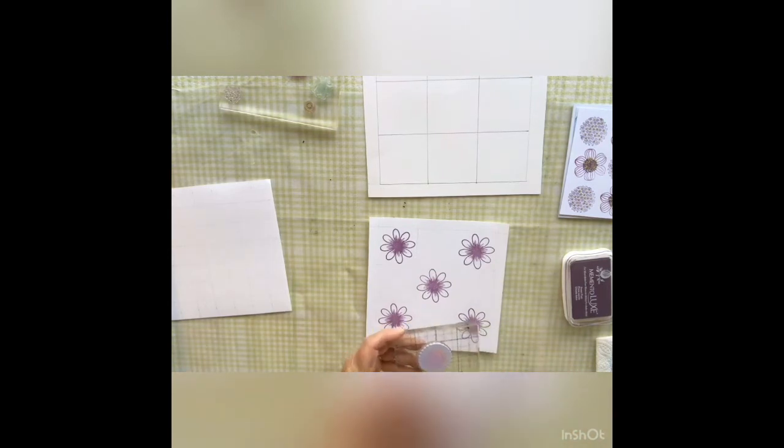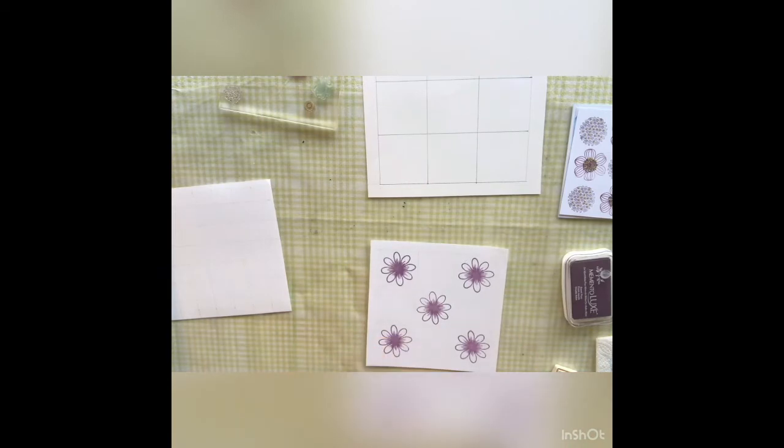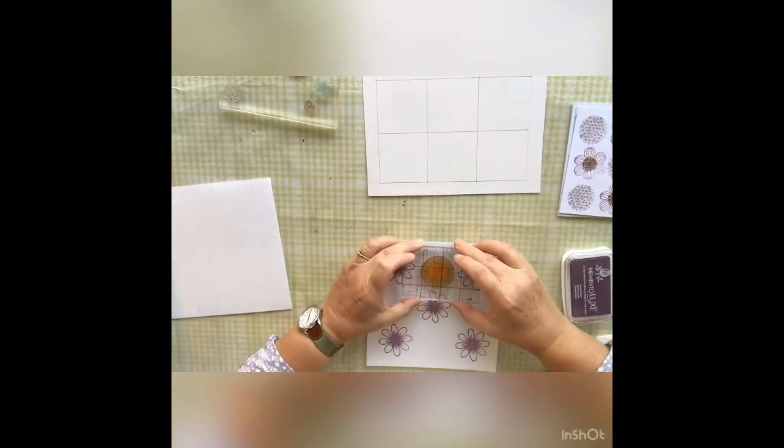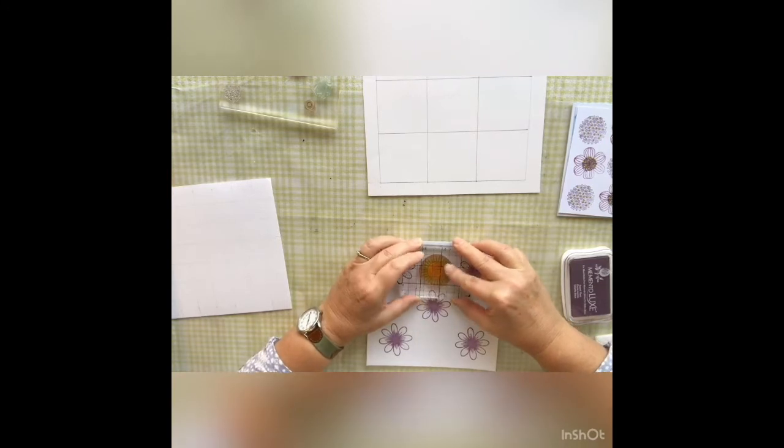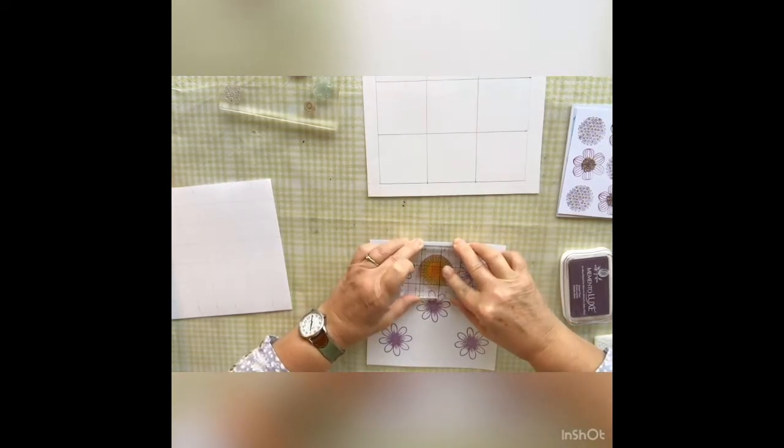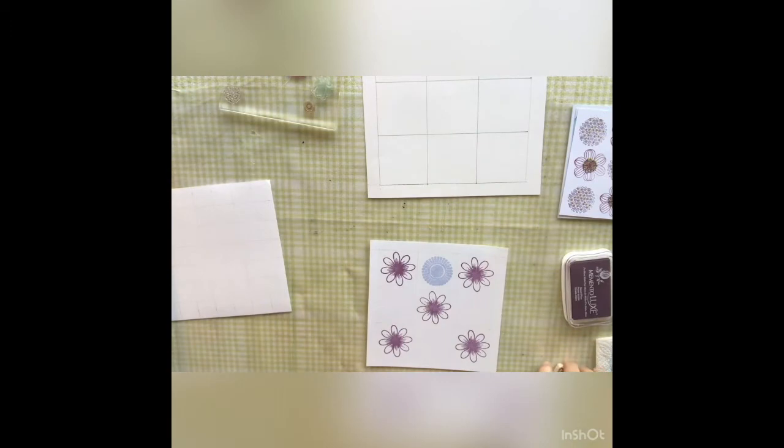And the reason I'm choosing a paler one is because I'm going to draw into this one afterwards. So again, watch where you're putting it. There we go, that's lovely.